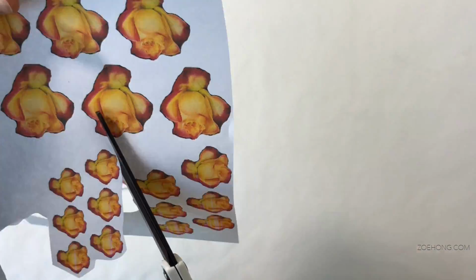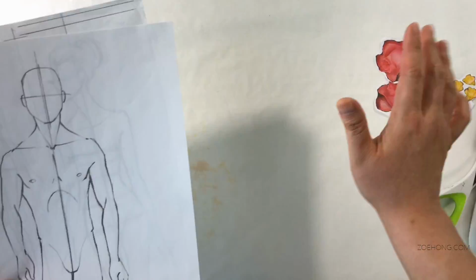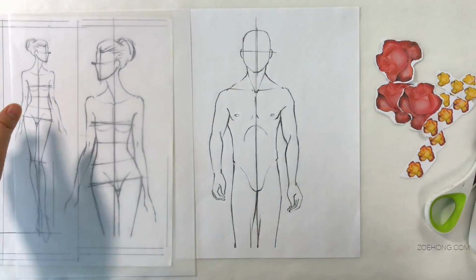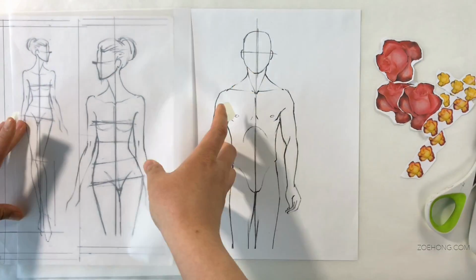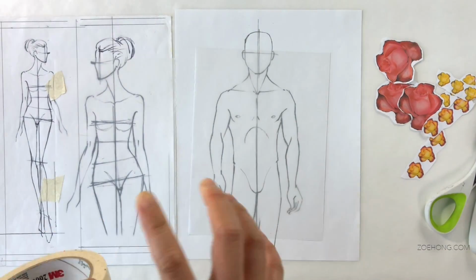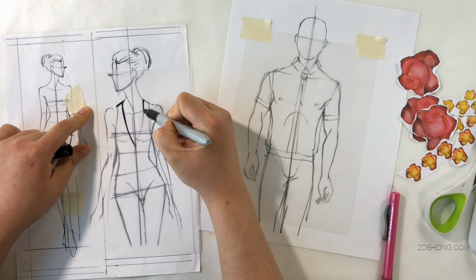And if you are good at Photoshop and Illustrator and want to do that on the computer, be my guest. But I'm going to show it this way so that it doesn't become a Photoshop or Illustrator tutorial, but just about the method.